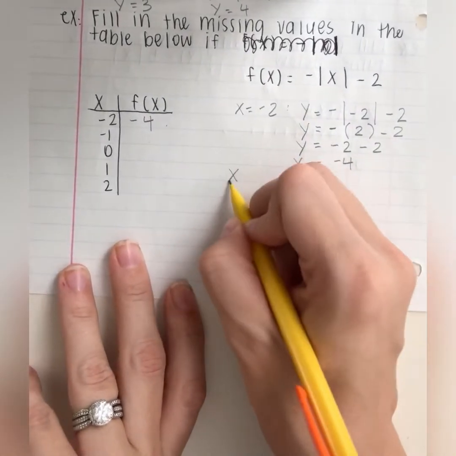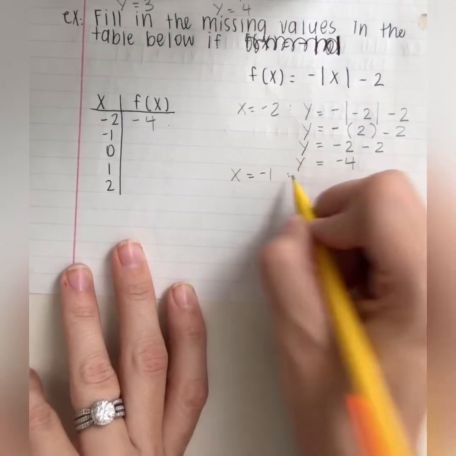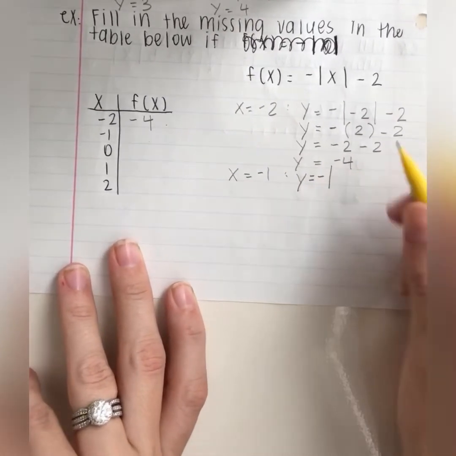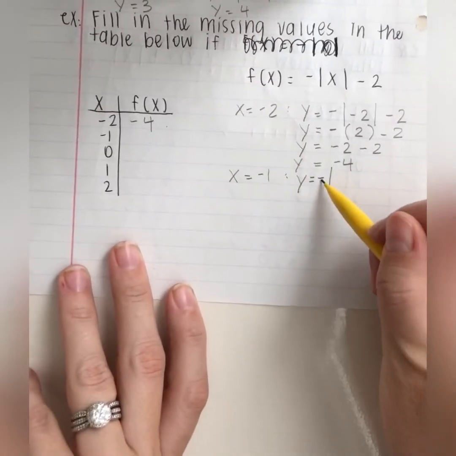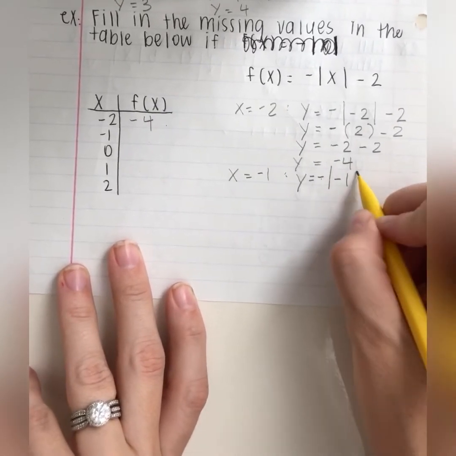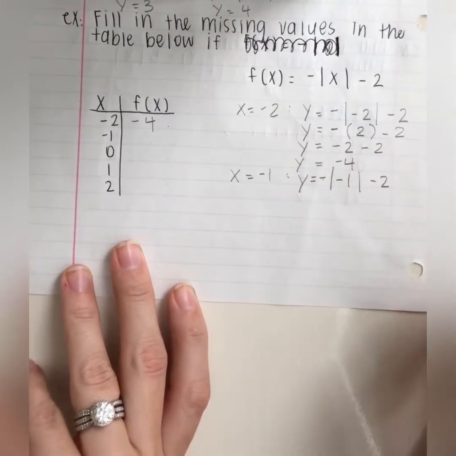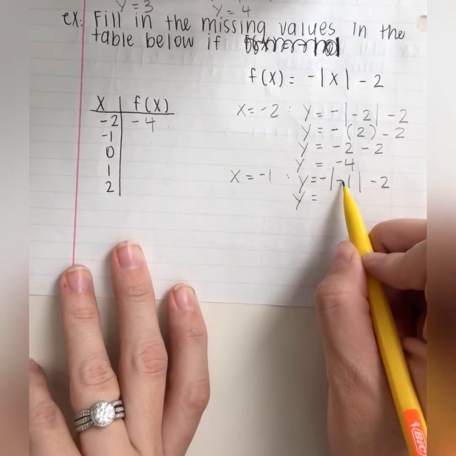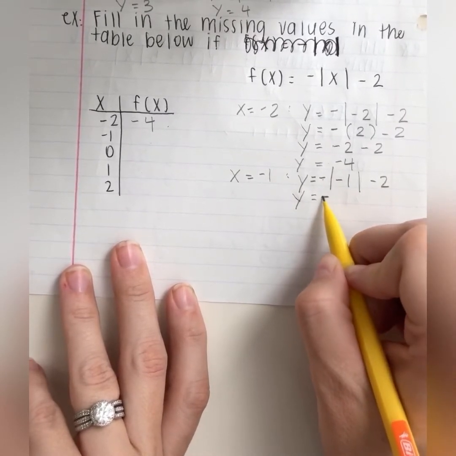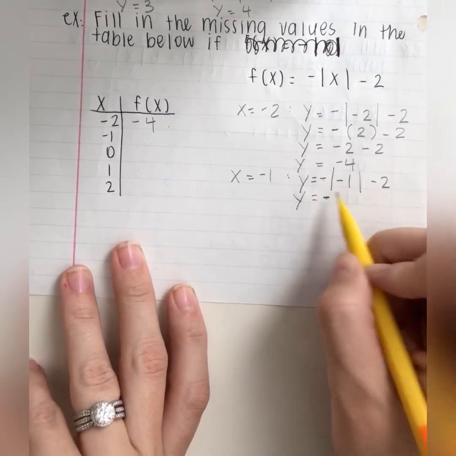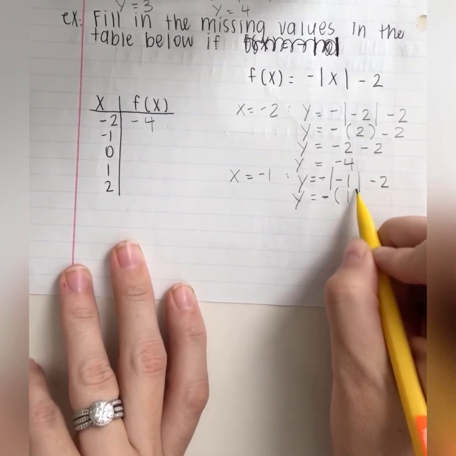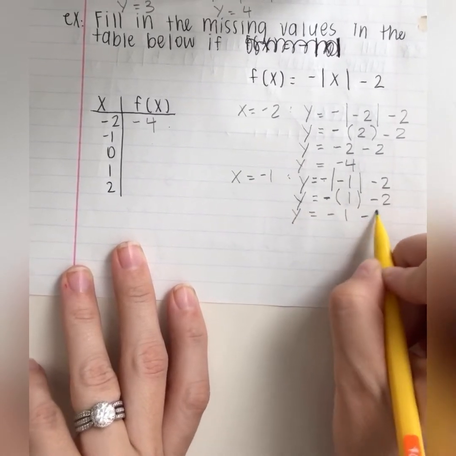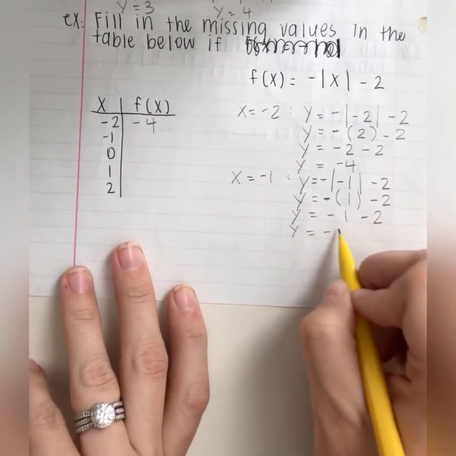Okay, let's look at when x equals negative 1. We have negative times the absolute value of a negative 1, minus 2. So the absolute value of a negative 1 gives us a positive 1, but we still bring down this negative that's outside of our absolute value. So now we have a negative 1 minus 2, which gives us a negative 3.